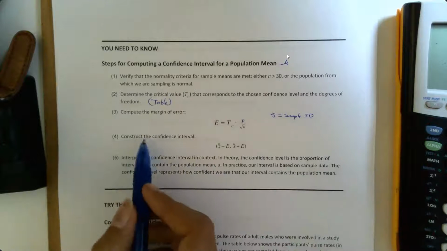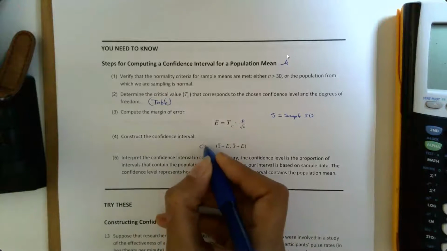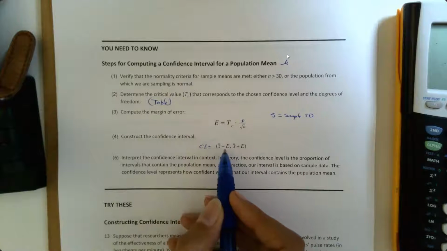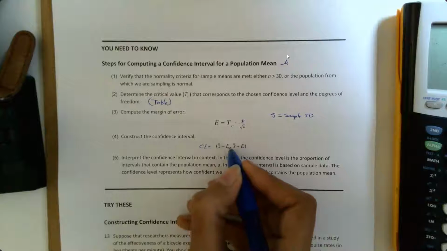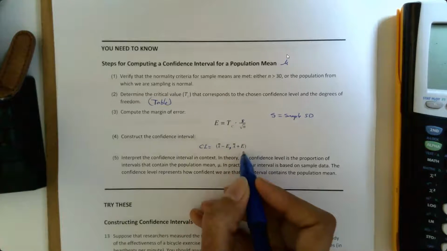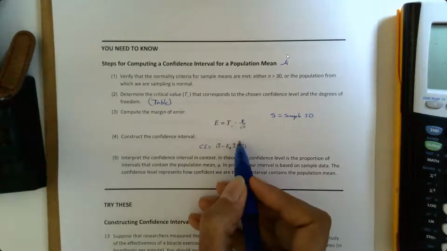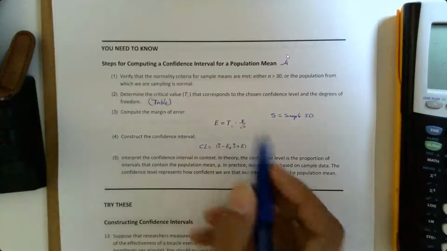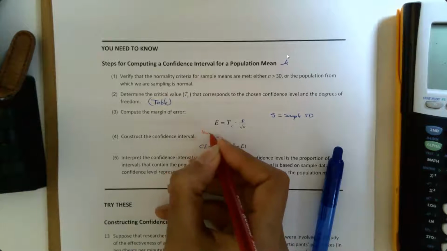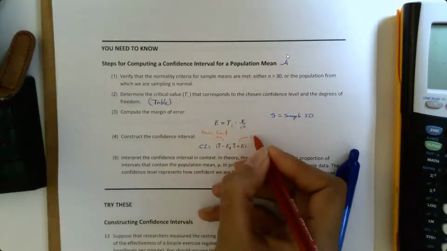Four, construct the confidence interval. The confidence interval is equal to parenthesis X bar minus the margin of error, comma, X bar plus the margin of error, and we close the parenthesis. This is our lower limit on the left and upper limit on the right.